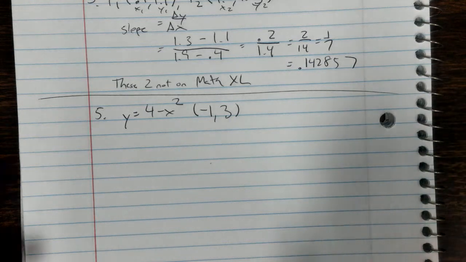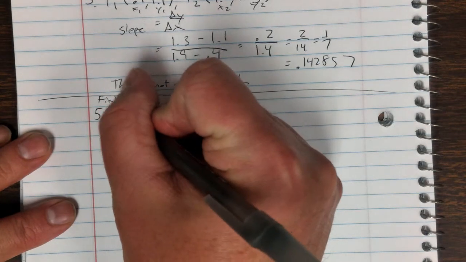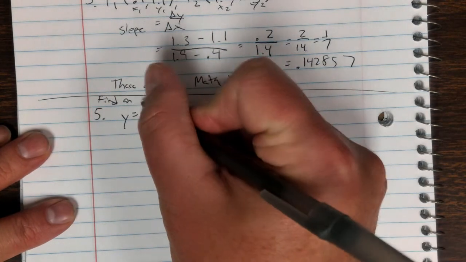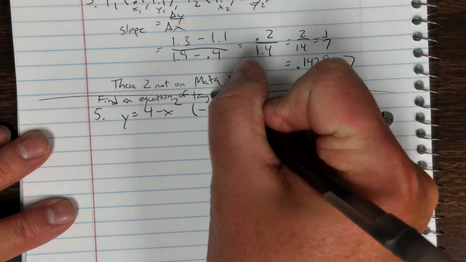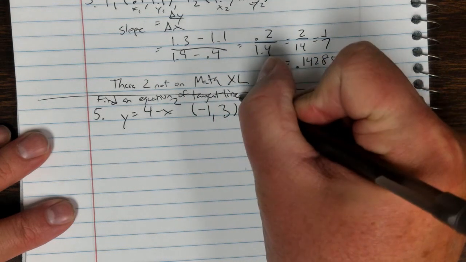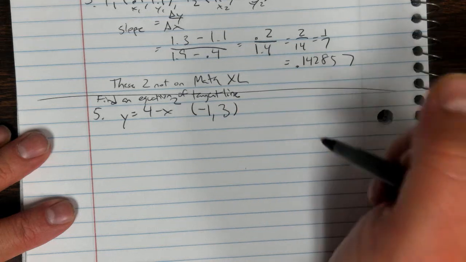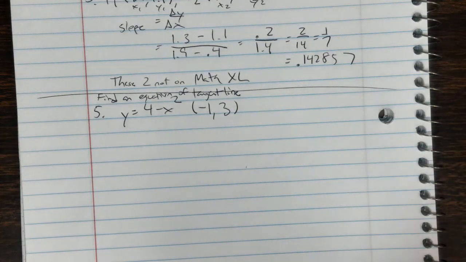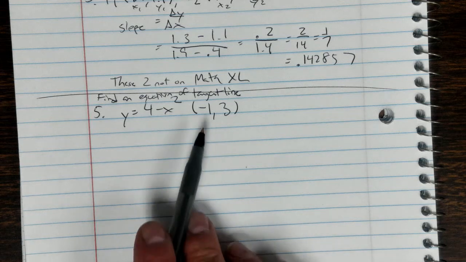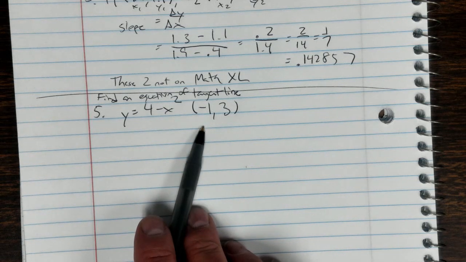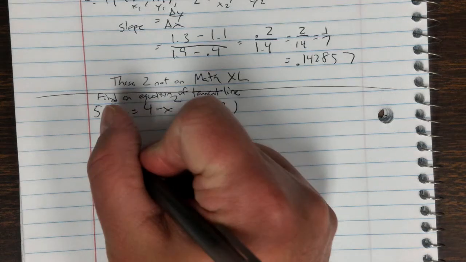This says find an equation of the tangent line to the curve at the given point, then sketch the curve and tangent line together. Okay, so I'm going to go through this by hand first. This is very similar to a previous section.